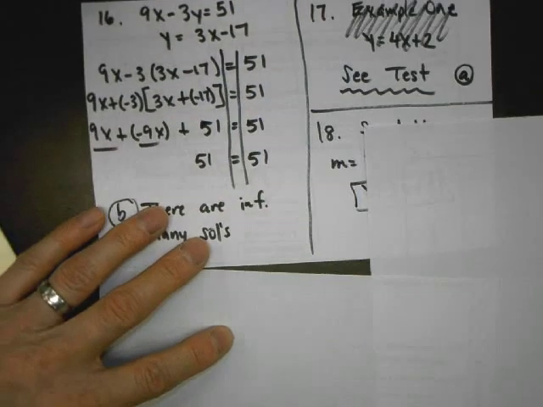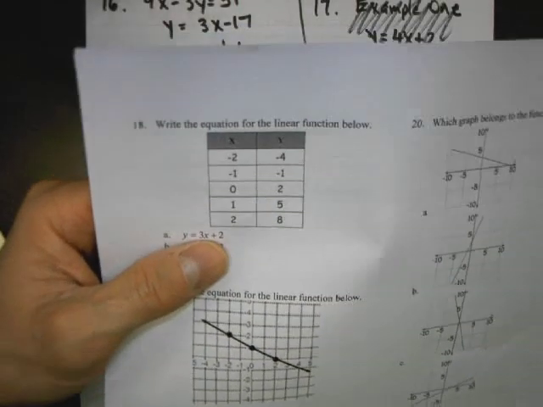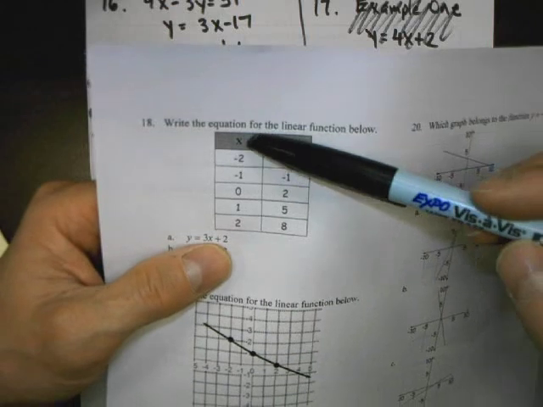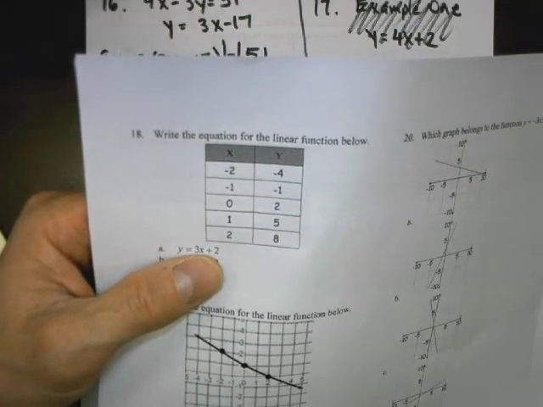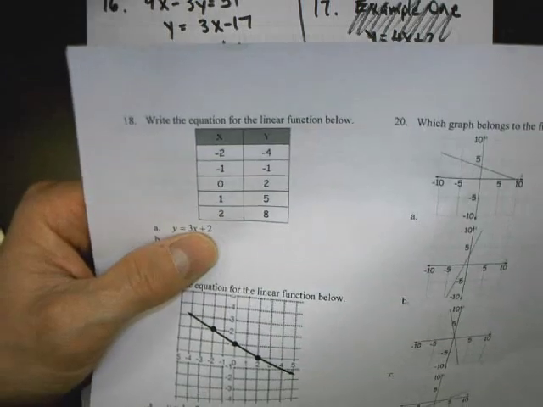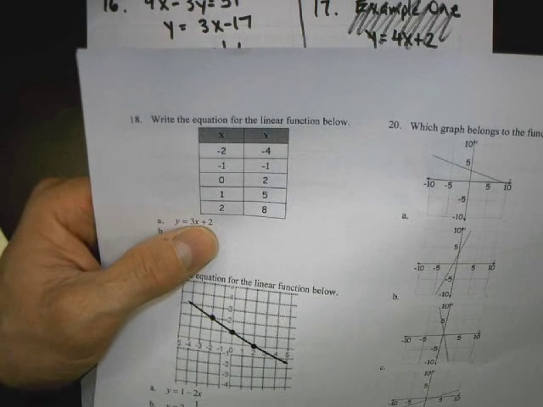So question number 18, we have a table. We have to give the equation for this table. Okay, so for this table here, what's nice about this table is that our domain here, our x's, are in order. And if they say linear function, sweet. If they're in order like that, I can actually see the slope by looking at the table. I see that this goes up by 3 every time. So I know my slope is 3.